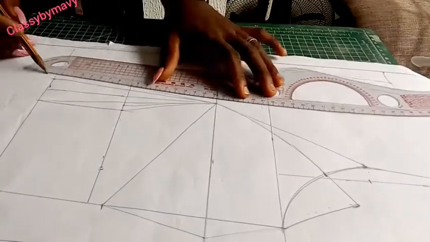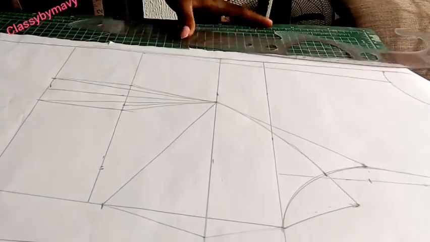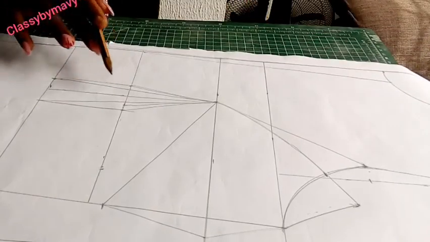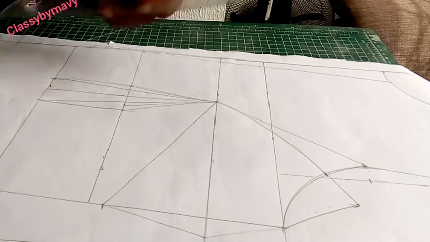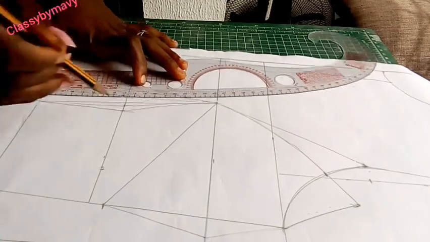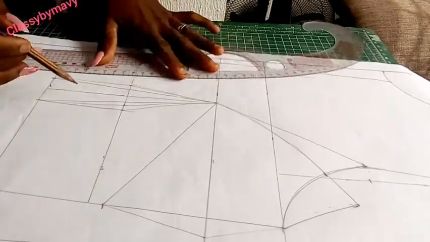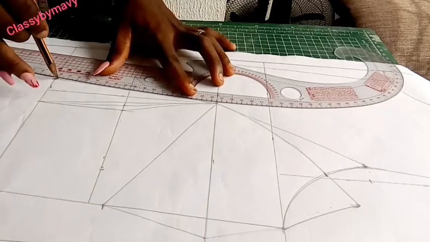Okay. So in this case, we are still bringing this leg down. I just hope you are getting it right. So we are bringing it down like this, and this now becomes our new curve, but I don't want it like this. So we are working with this straight.